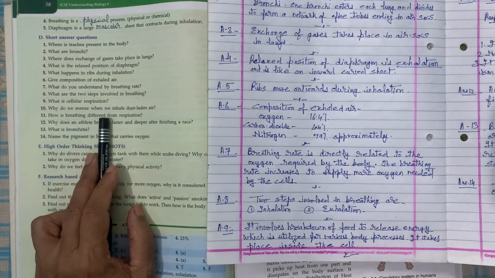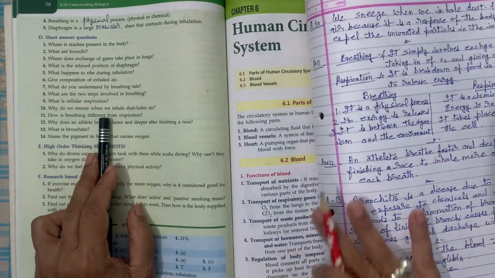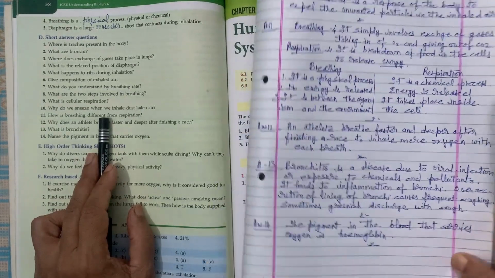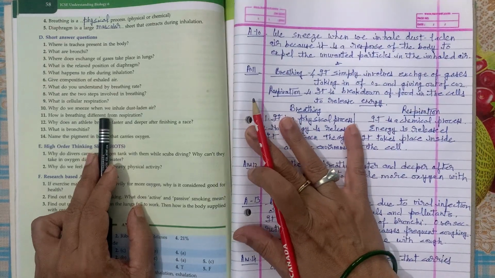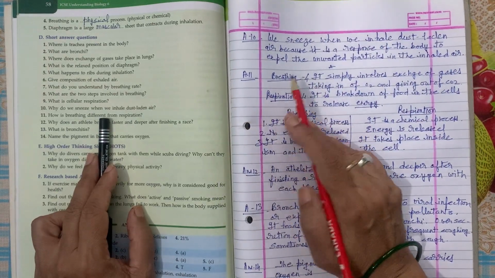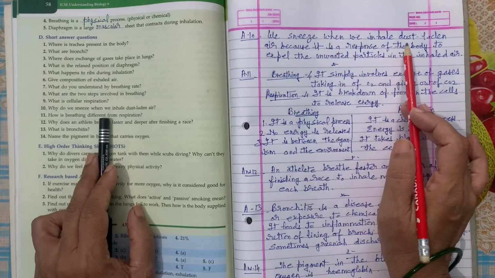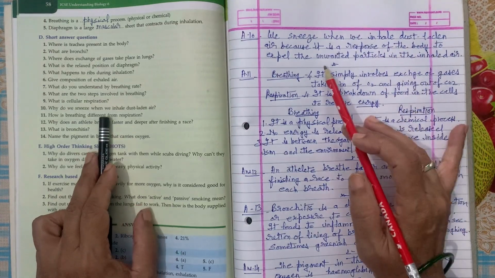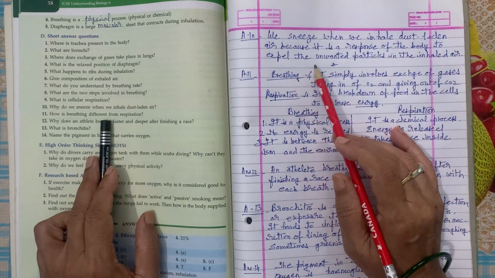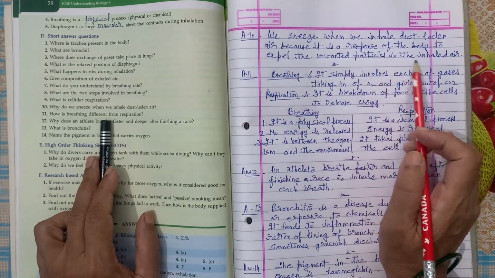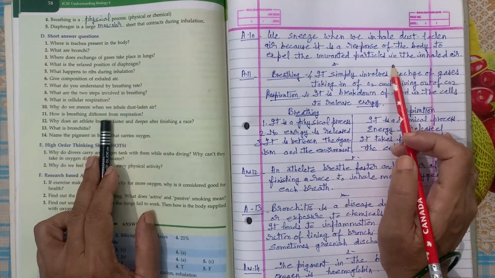Why do we sneeze when we inhale dust laden air? We sneeze when we inhale dust laden air because it is a response of the body to expel the unwanted particles in the inhaled air.